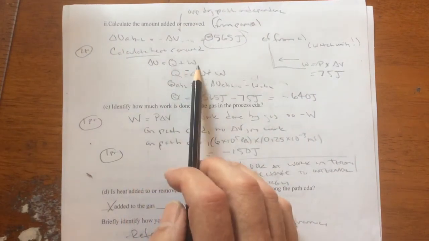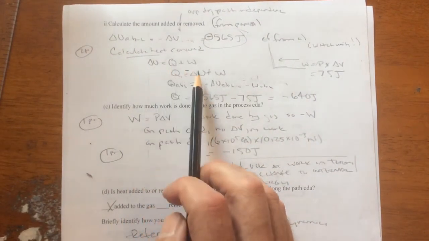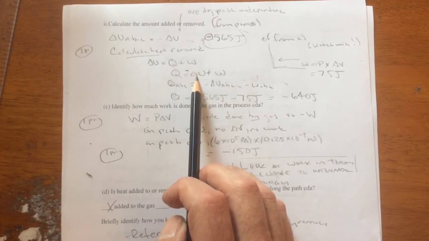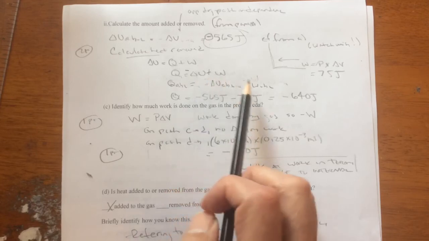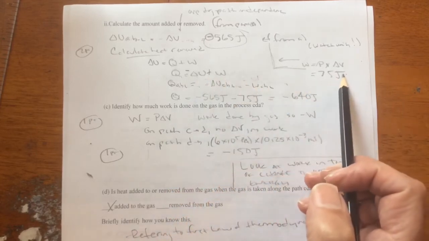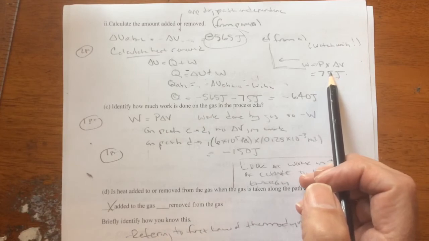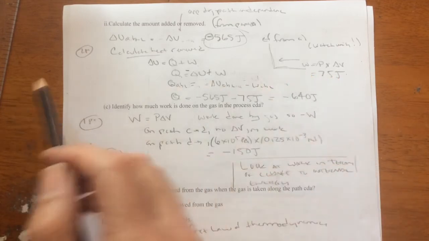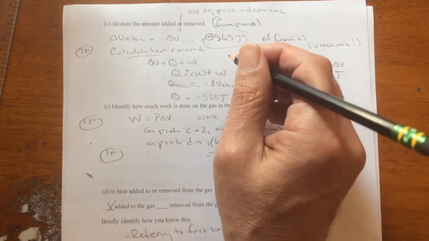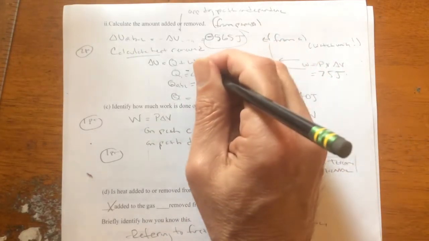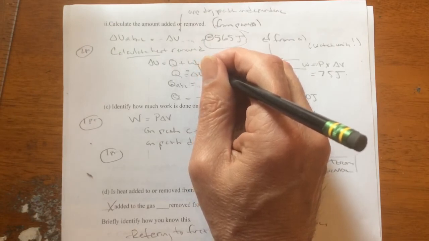Now, first law of thermodynamics, we're going to solve for Q. I subtracted work from each side.